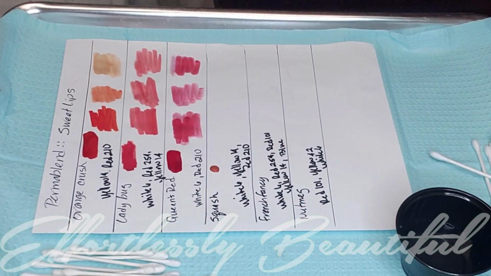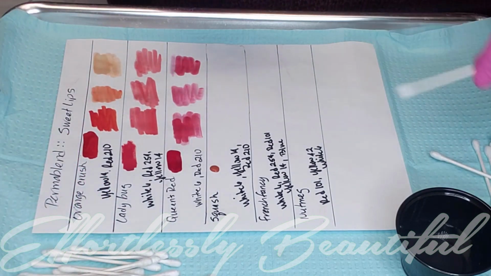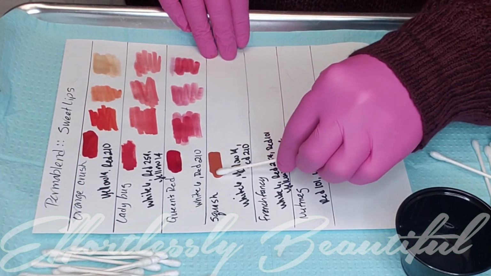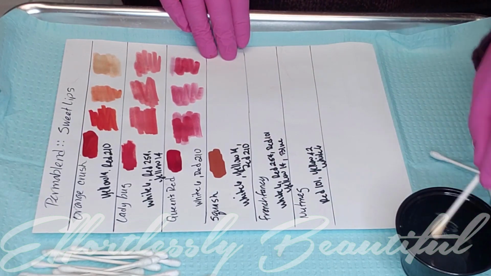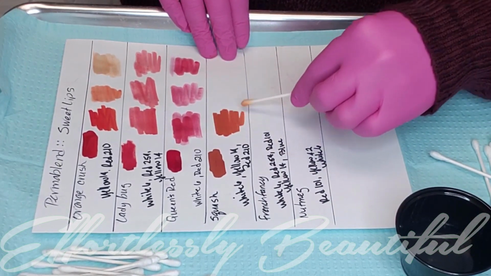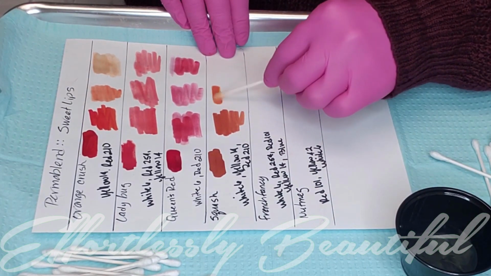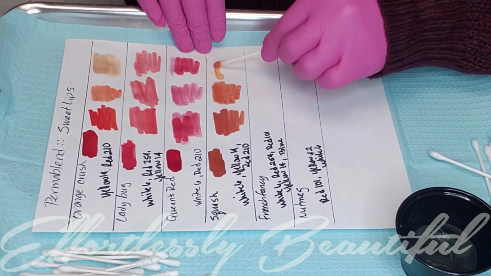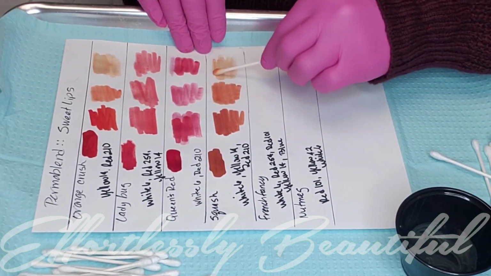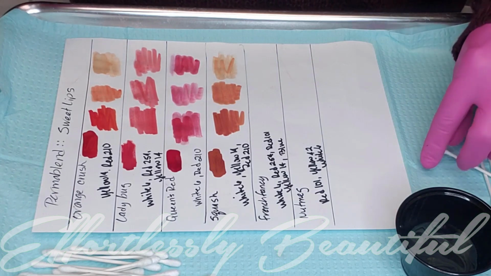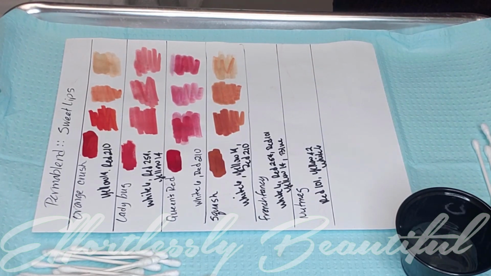Squash is comprised of white, yellow 14, and red 210. So again, we've got the white and the red 210 from Queen's Red, and then we're going to add some yellow 14. You can see a huge difference between Queen's Red and Squash, where Queen's Red was a little on the cooler side, and Squash is definitely a very warm orangey color, and that's from the addition of the yellow 14.